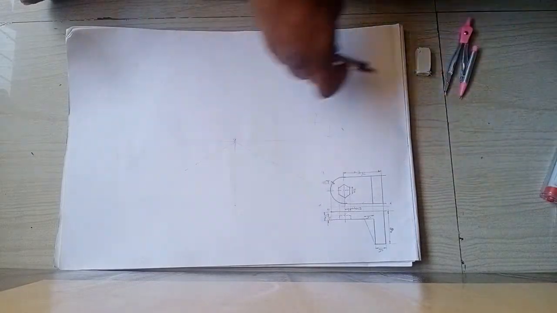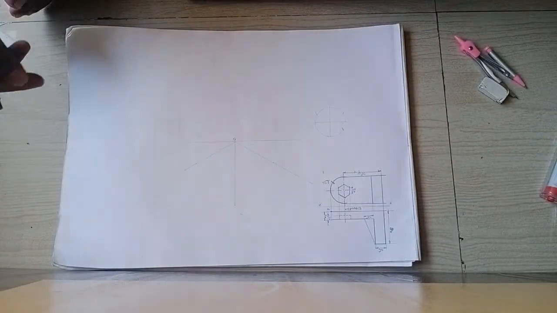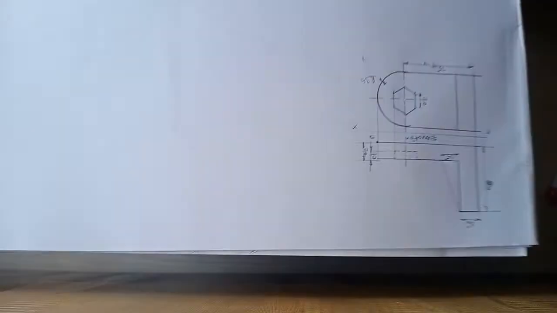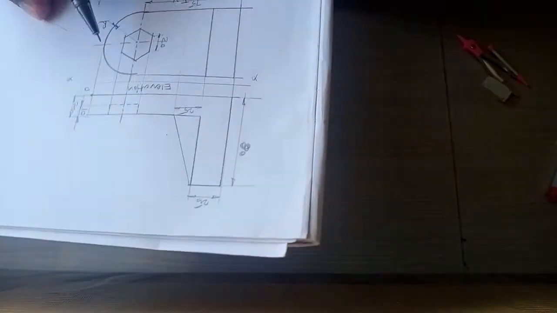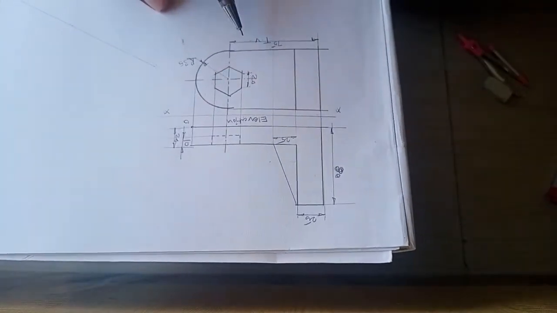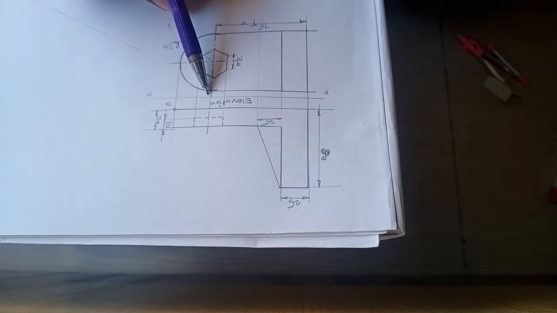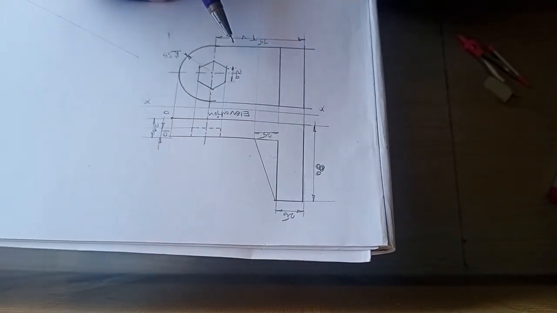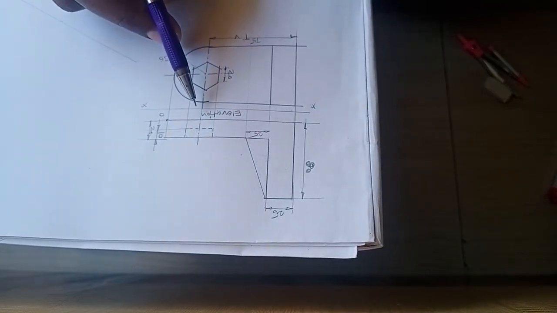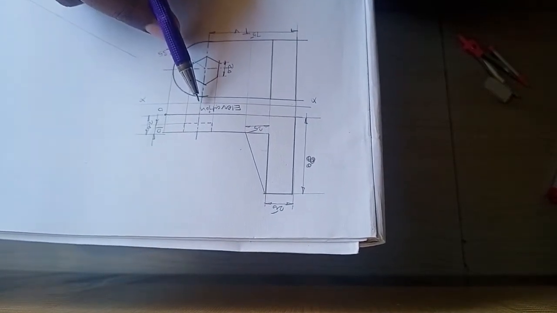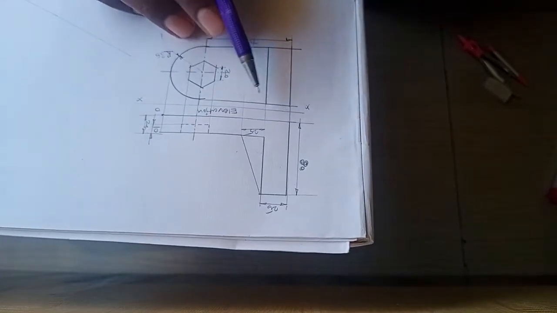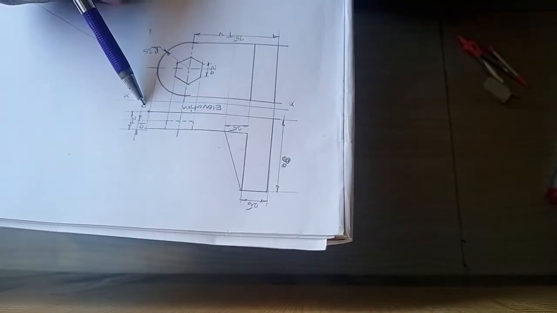Let us take this object. See, in the question I have taken elevation and top view. Elevation means we can say it is a front view, and top view we can say it is a plan. So for front view, in civil language the word used is elevation, and for top view the word used is plan. See, in this object the origin is given here.